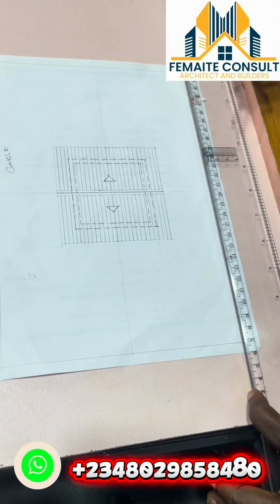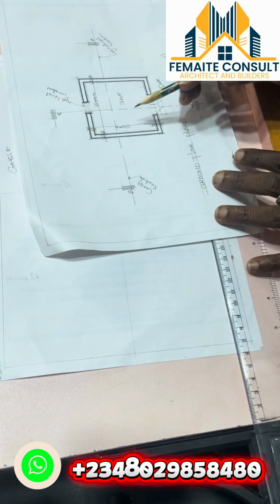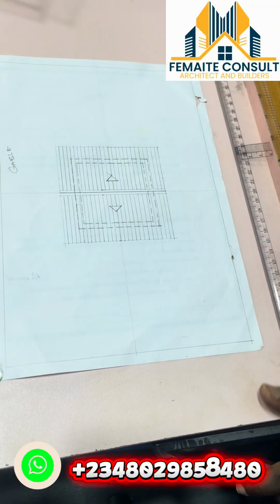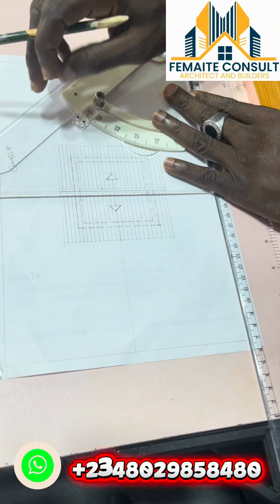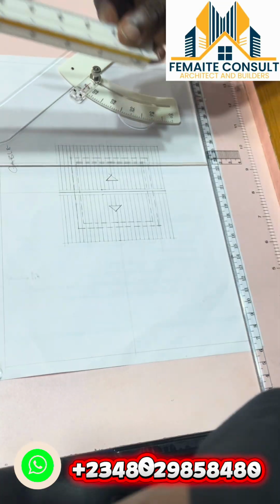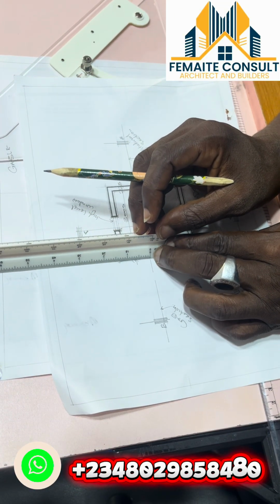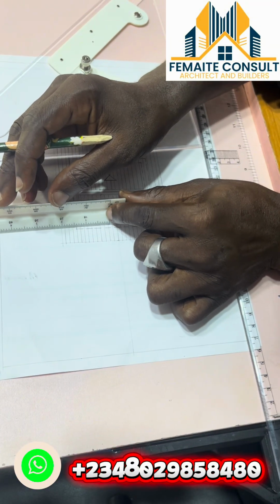So where you cut your section in this plan, the same way you cut your section in your roofing, you can measure it. From this wall to this place is 1.3. So measure 1.3 from this wall.